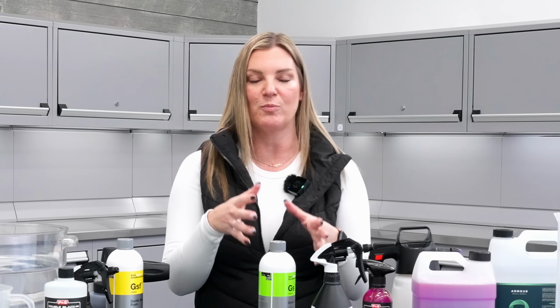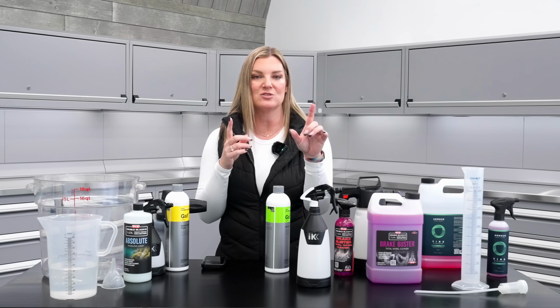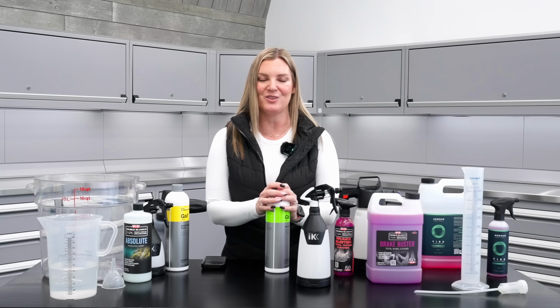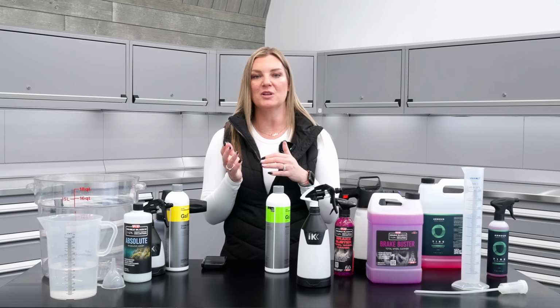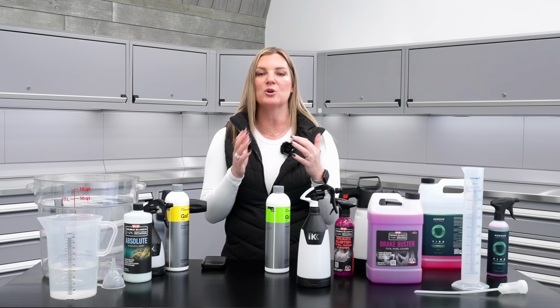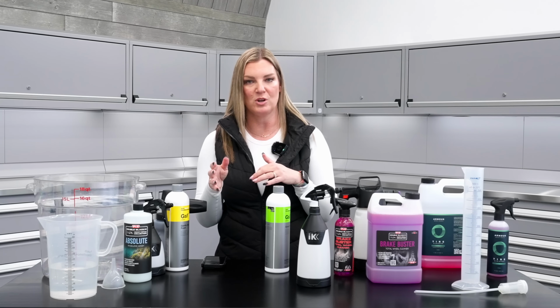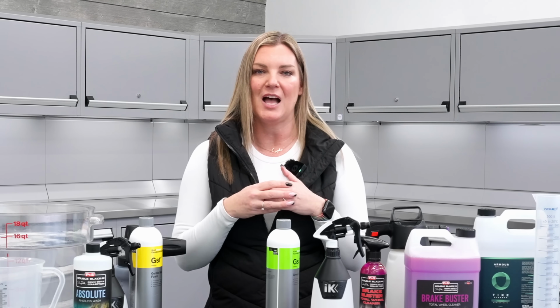I know I'm going to be using it for the full exterior of the vehicle, possibly interior. So I am going to use my quart bottle, which is 32 ounces. However, Kosh does everything in milliliters. So whether you're using ounces or milliliters, the number doesn't change. So it's going to be 1 part concentrate to 30 parts water.